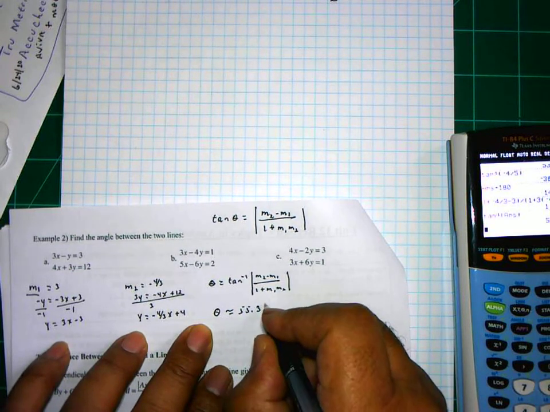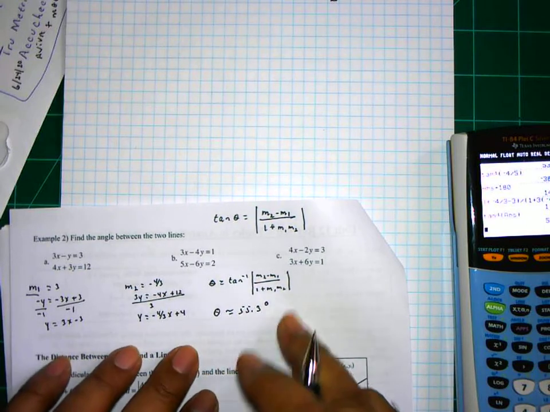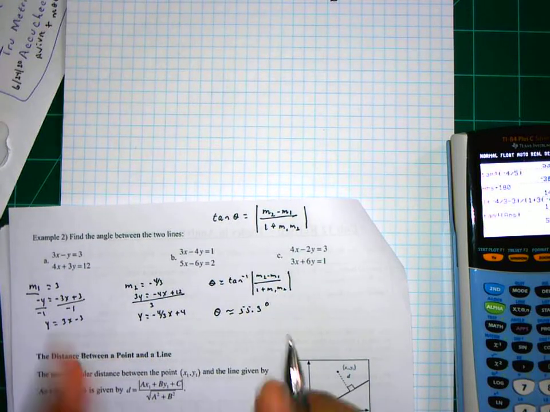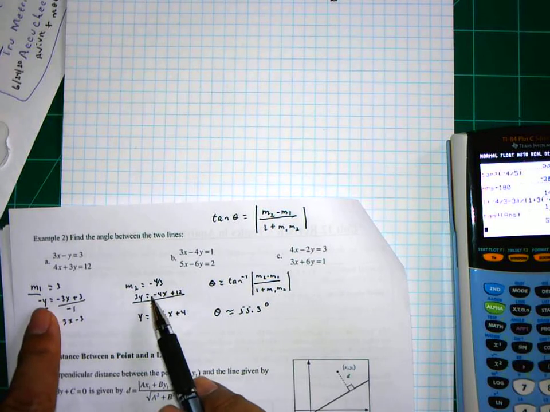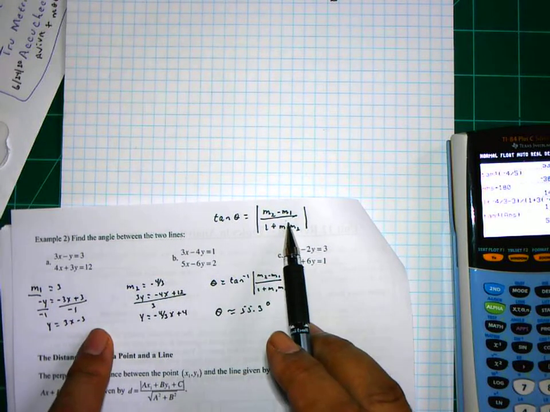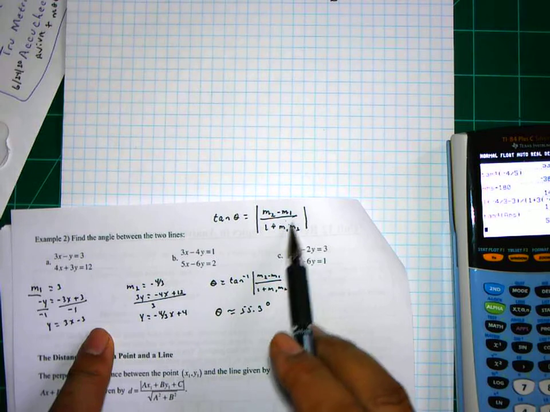So we got several steps here. First you're going to find the slope. Then you're going to plug it into this formula here. And then whatever comes out, you're going to use that in the inverse tangent key on the calculator to find that.